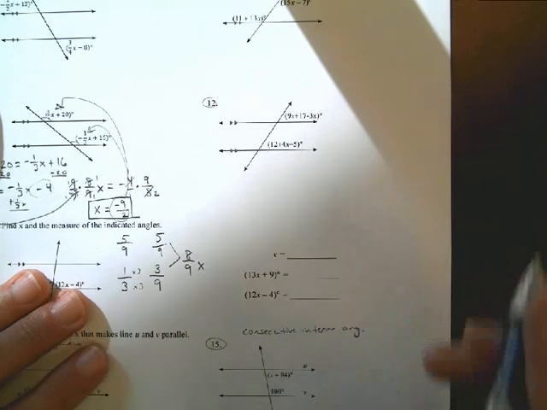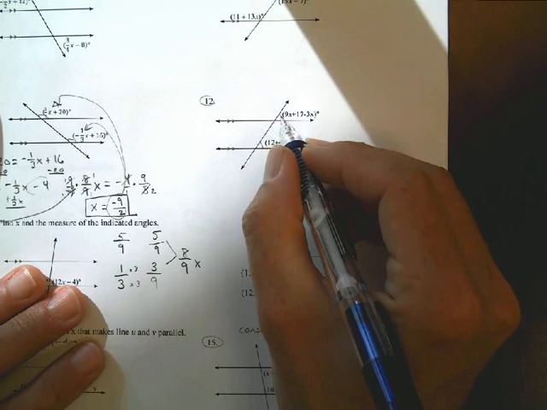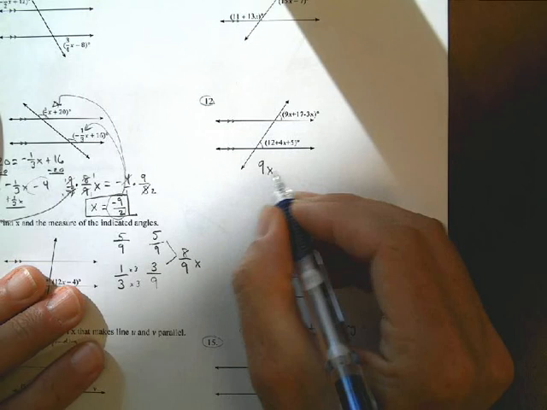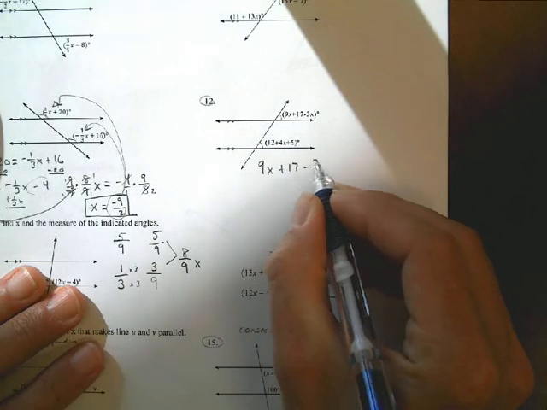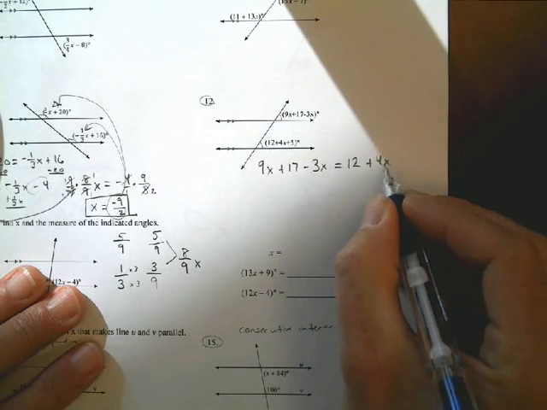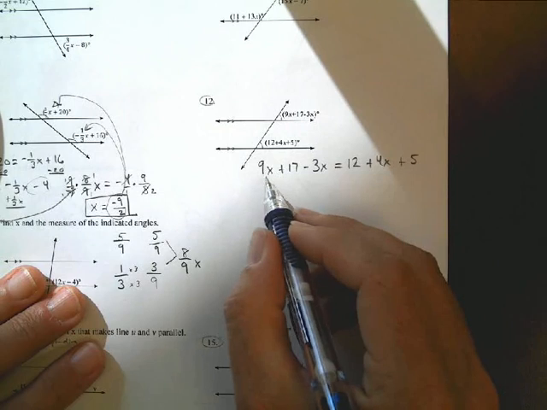12 is the interesting one, just because of how it's written. I wanted to share it with you real quick. Again, once again we have two angles that are going to be the same. They're going to be equal to each other. They're corresponding. So you're going to set it up as 9x plus 17 minus 3x equals 12 plus 4x plus 5. All right, no problem there.